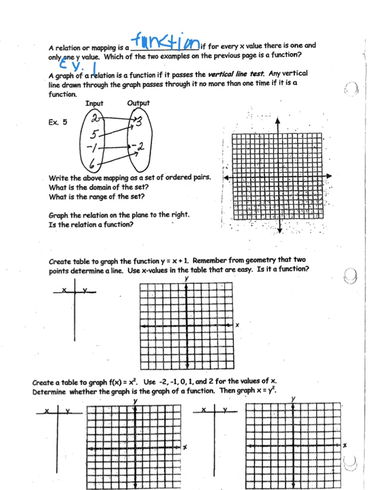Because each x value has one and only one y value associated with it. If I look at example 2, I can see that (0, 3), (0, 2), (2, 2), (2, 1), and (3, 1) is not a function. 0 is matched with 3 and also with 2, and 2 is matched with 2 and also with 1. So therefore, that is not a function.